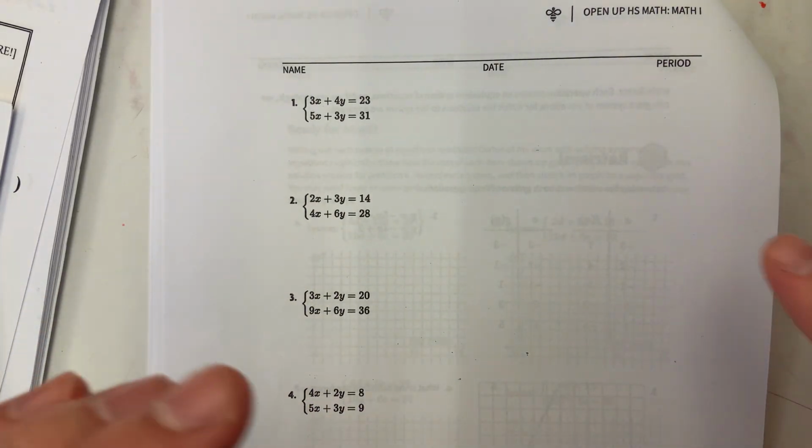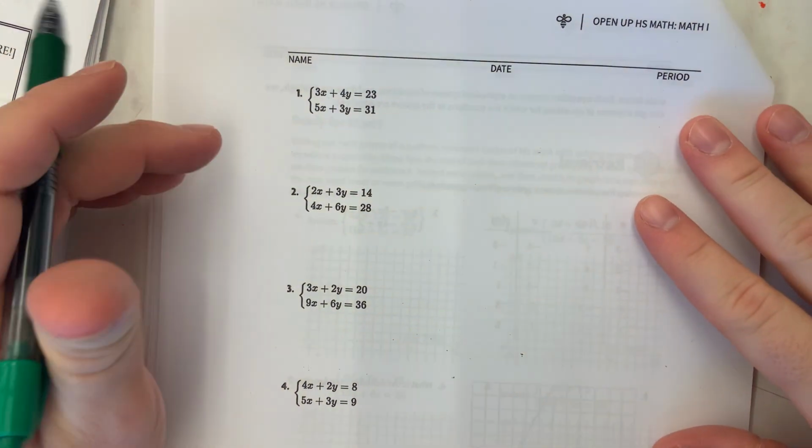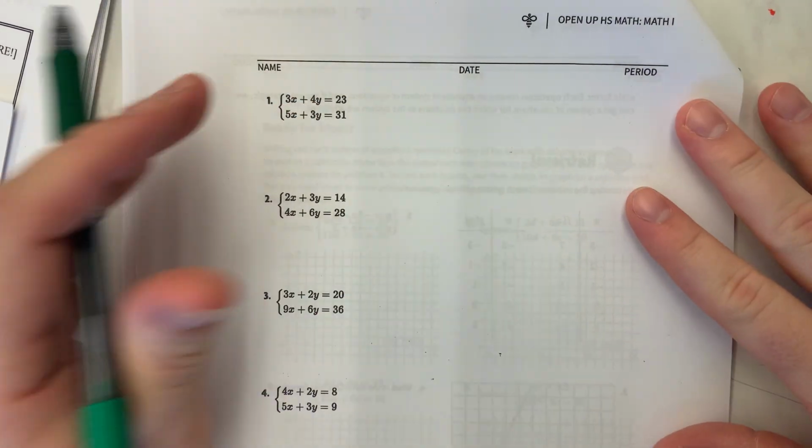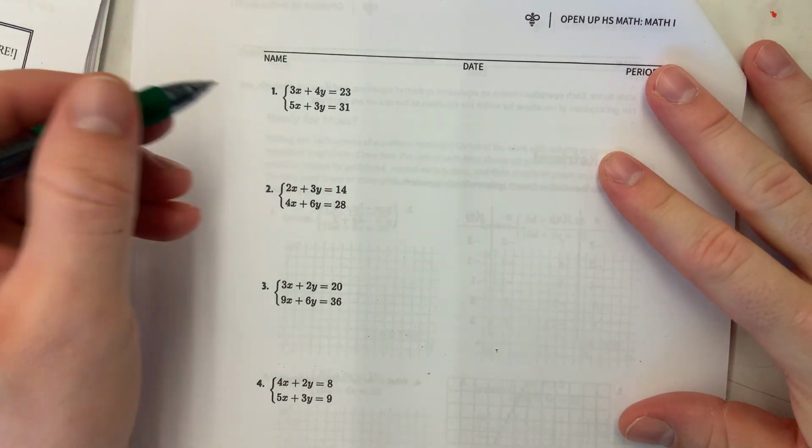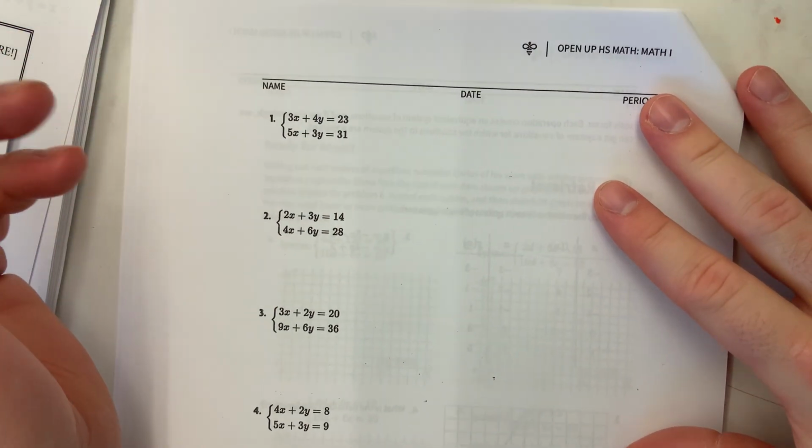Hey everyone, part two. You should be looking at this on either Thursday or Friday, the 12th and 13th. We're getting ready for our test. We're focused on some elimination. Go ahead, take a second and try to find this in your packet.